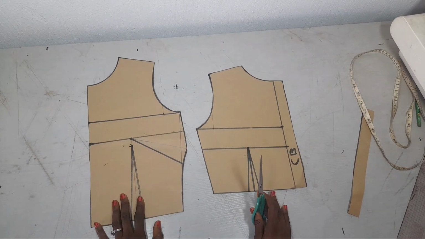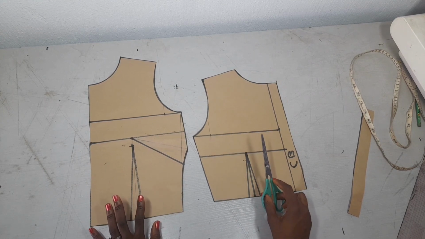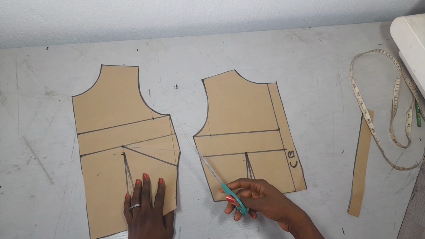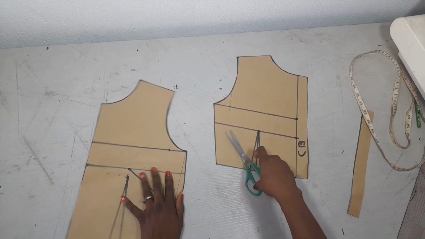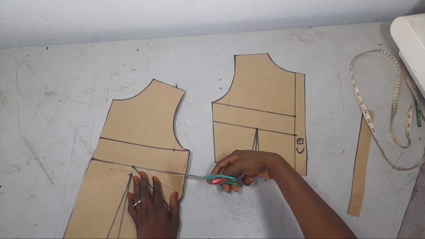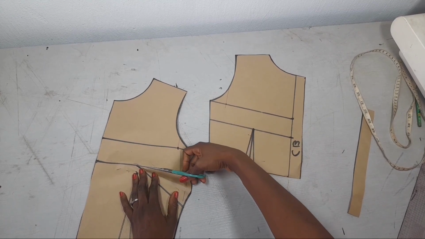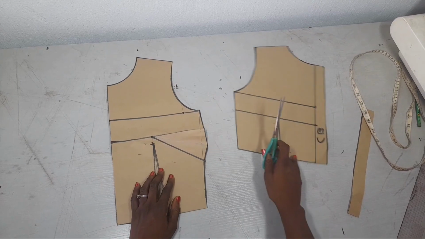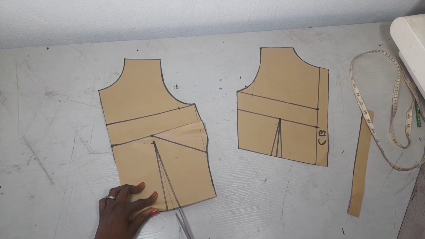So this is my front and this is my back. So let's fix our dart. Cut out. I want to open up this place.